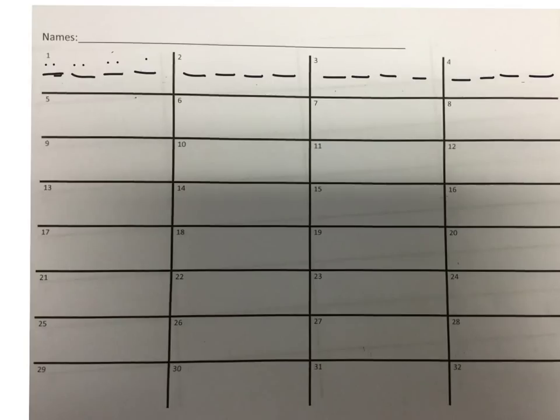If there's 2 sounds in a beat, then that's a TT. Alright, so this first beat is a TT, the second beat has a TT, this one has a TT, and this last one, since it's just 1 sound, is just a ta.